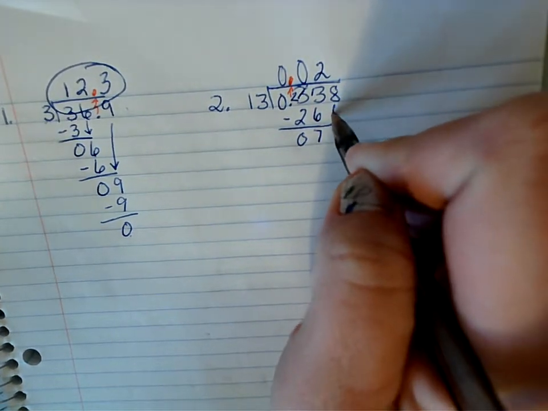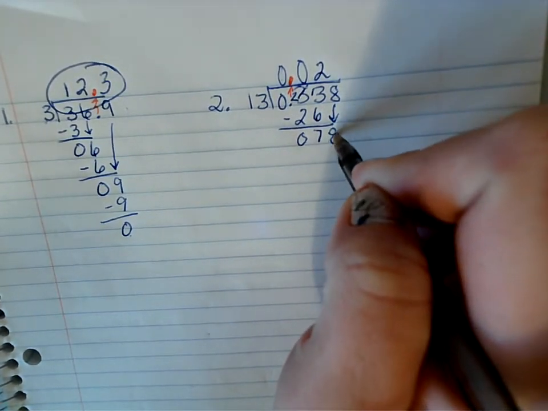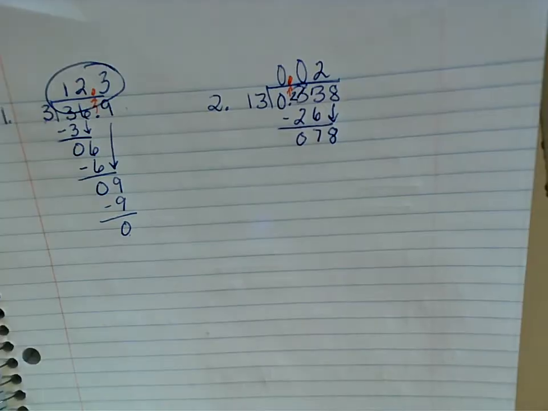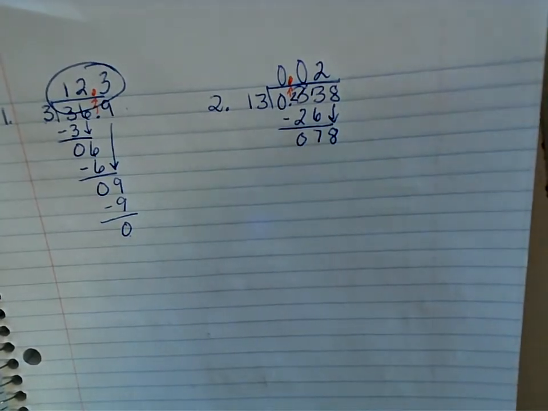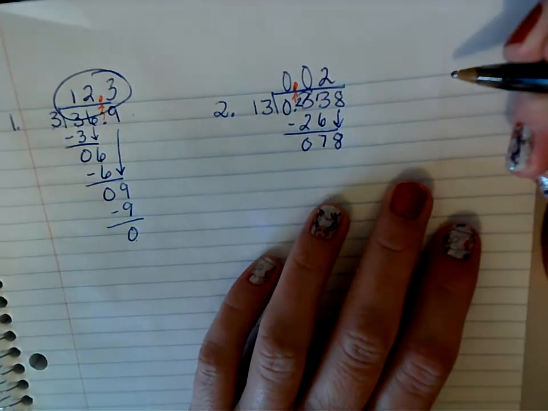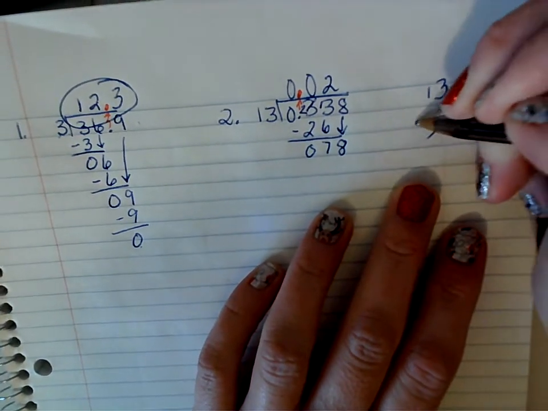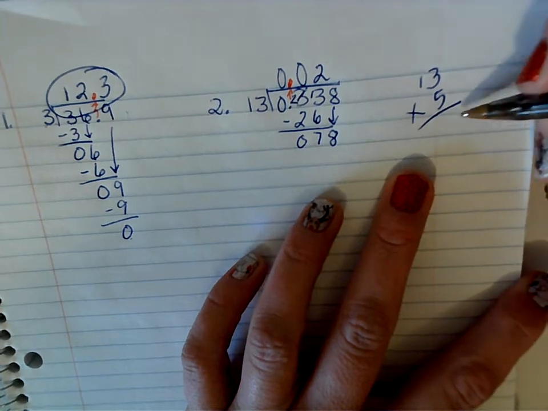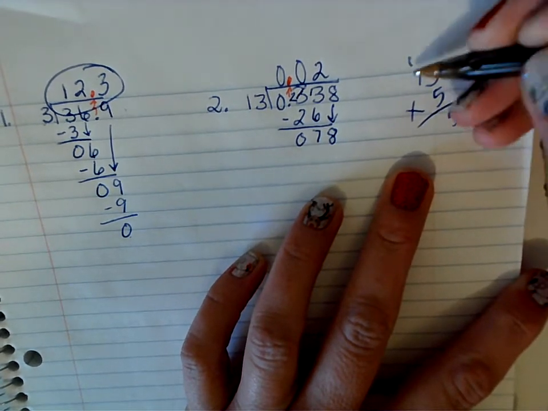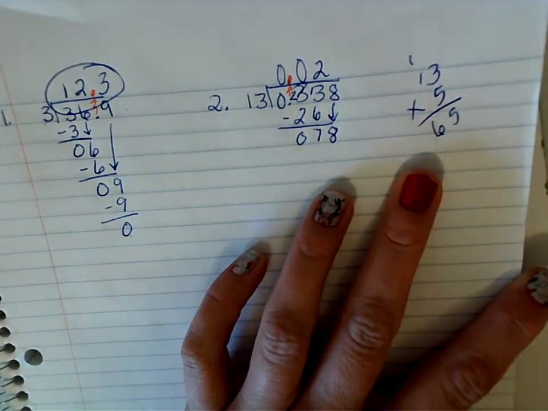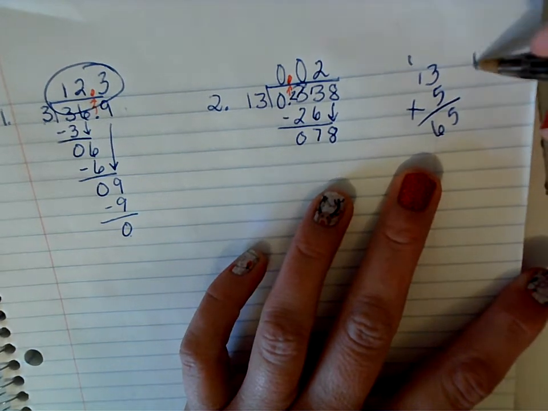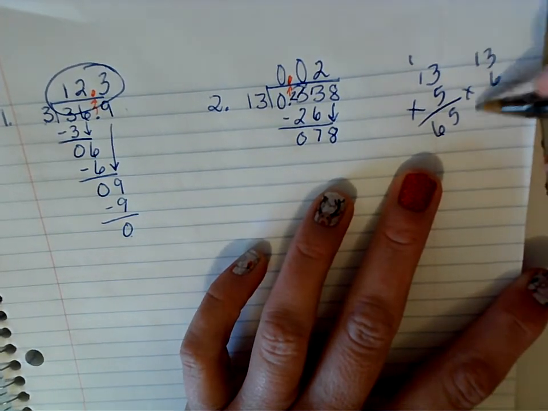Okay, so now I bring down the next number, which is 8. So now it's 78. 13 times what is 78? Well, I don't know that off the top of my head, so I'm just going to try 13 times 5. That may be too big. We will see. No, it's maybe actually too small. So let me try 13 times 6.